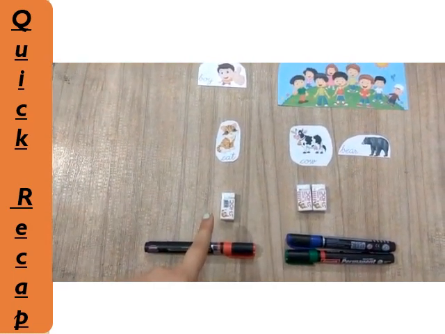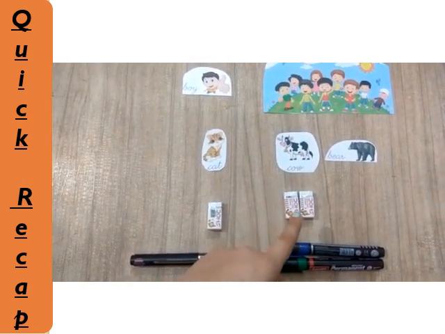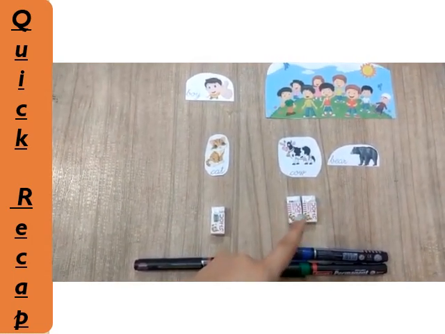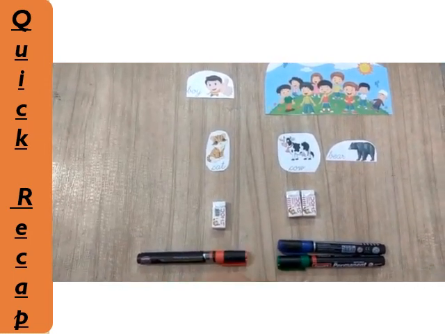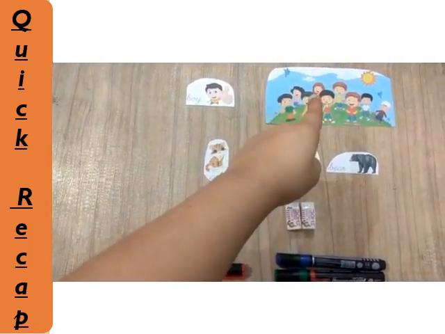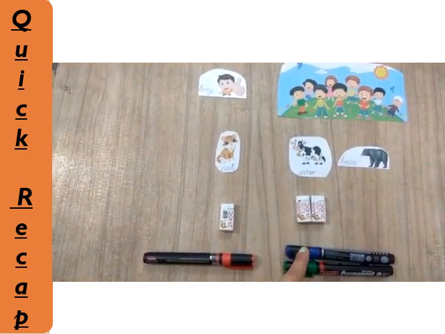One eraser, two erasers. So here we have added s to eraser and have made it plural. One pen, two pens.